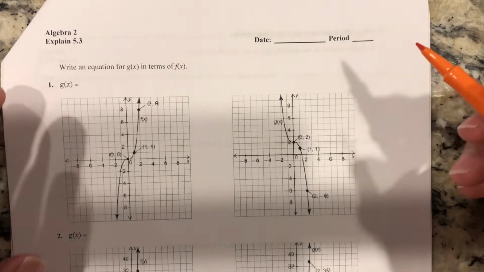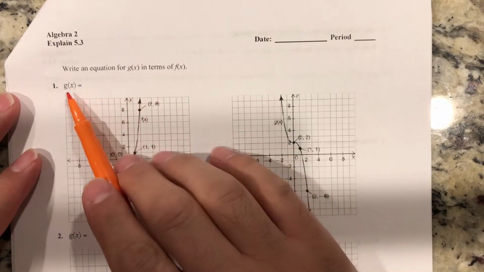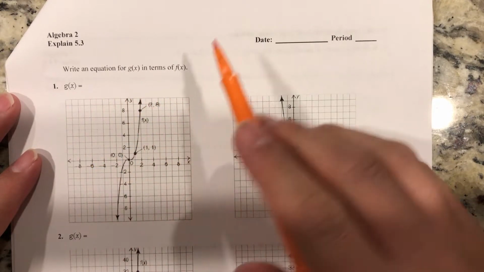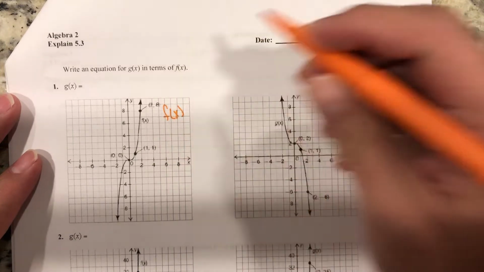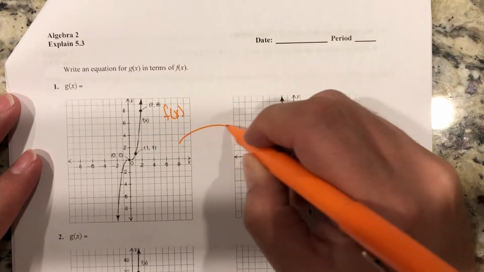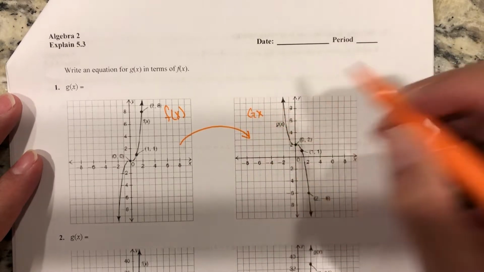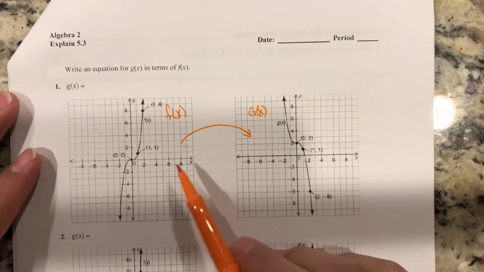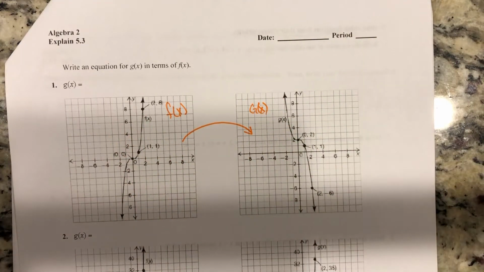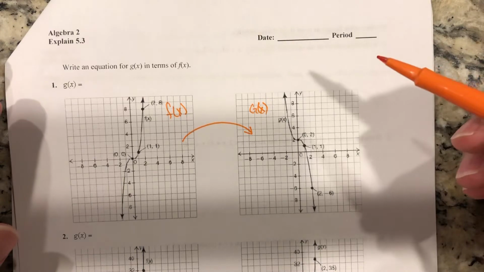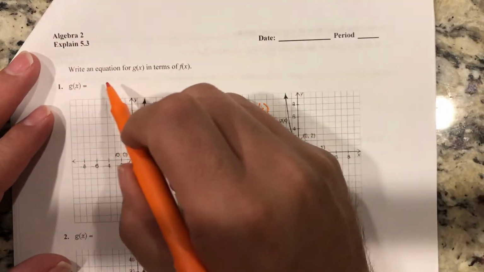Right, well, let's look at 5.3, page 1. It wants us to write an equation for g of x in terms of f of x. So we're calling this graph f of x, and we're translating it to this graph that we're going to be calling g of x. And so we don't really need any values other than the A, B, C, and D values.